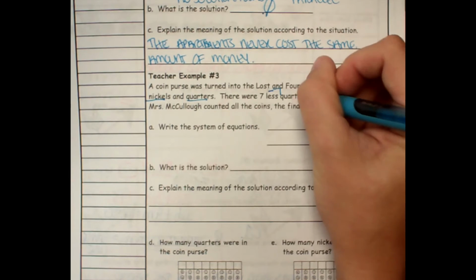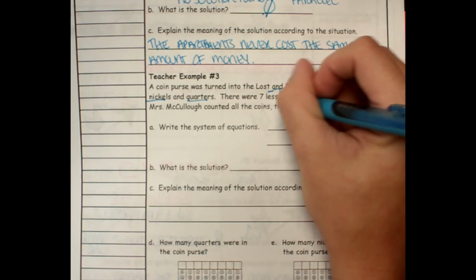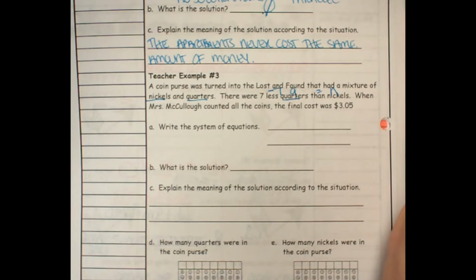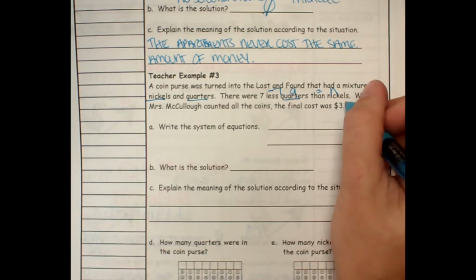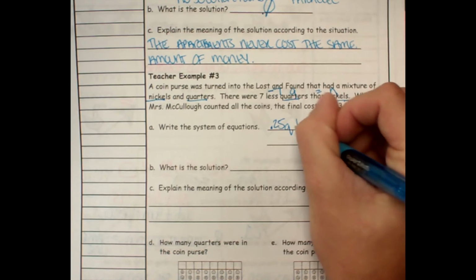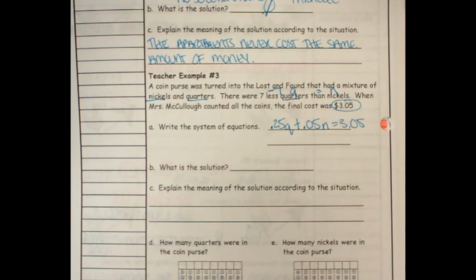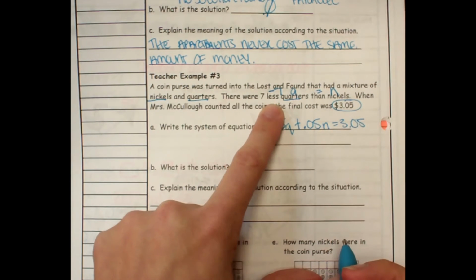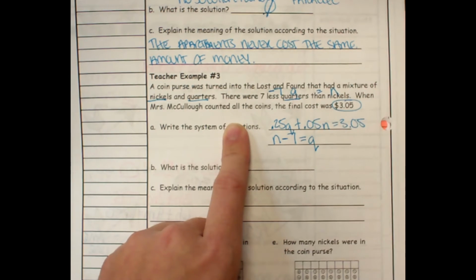So we can say Q, there are 7 less quarters than nickels, so Q is equal to N minus 7. When Miss McCullough counted all the coins, the final cost was $3.05. So if our total cost was $3.05, we have quarters worth 0.25 Q plus nickels 0.05 N is equal to $3.05. So then to go back to there were 7 less quarters than nickels. So there's 7 less quarters. So that means that there's fewer quarters. So it's going to be N minus 7 is equal to Q.